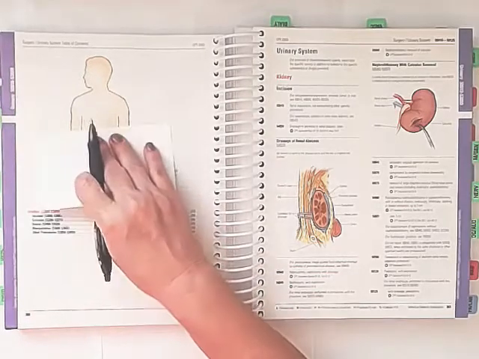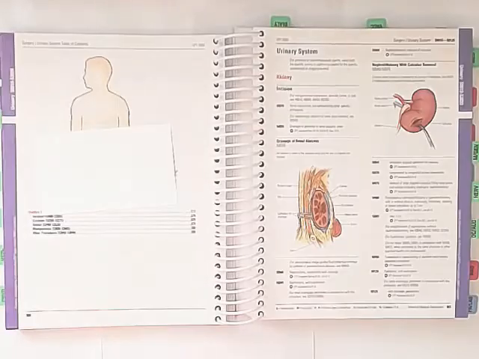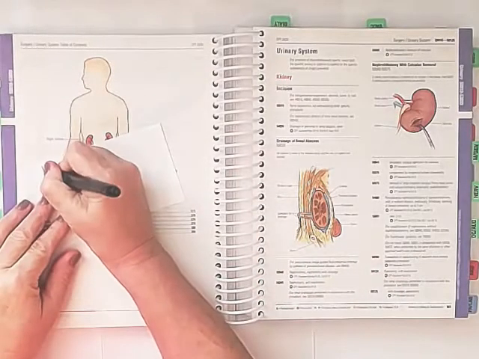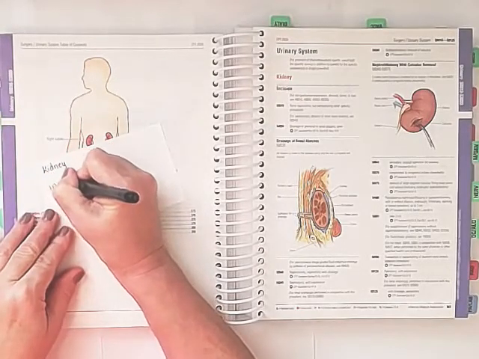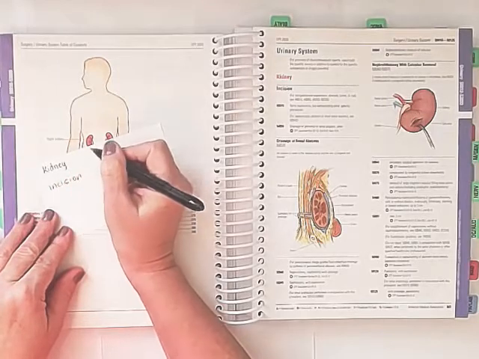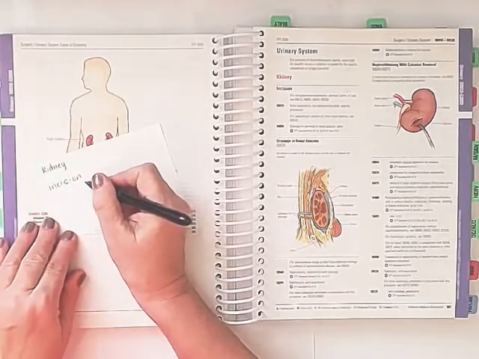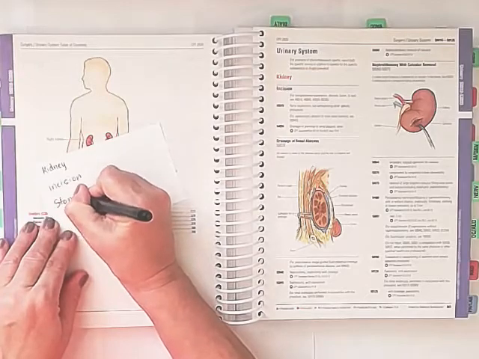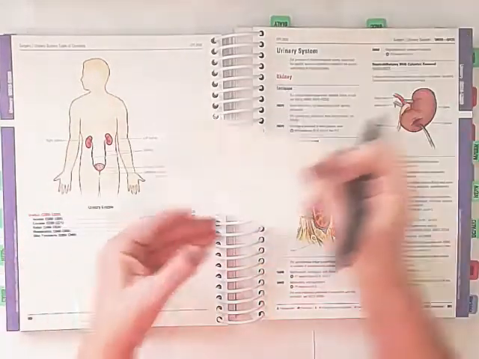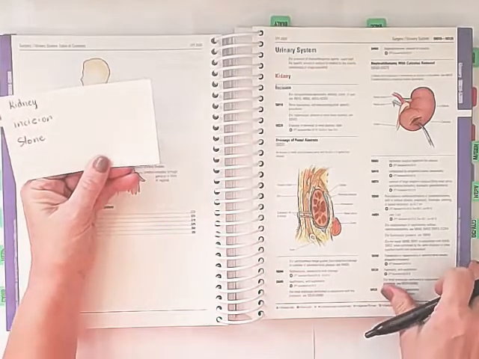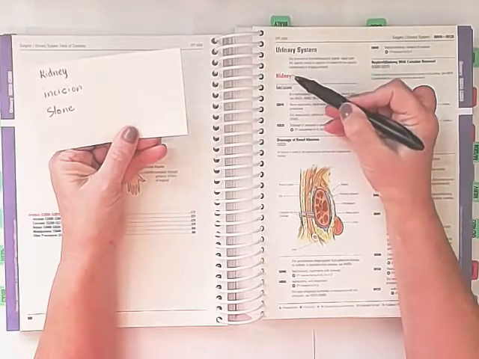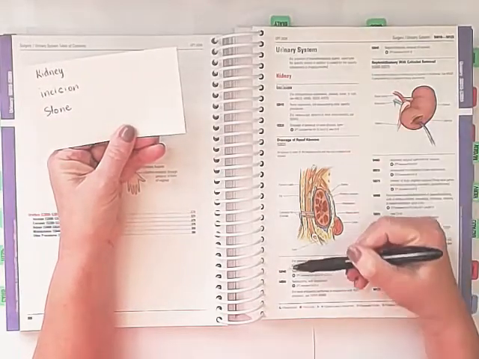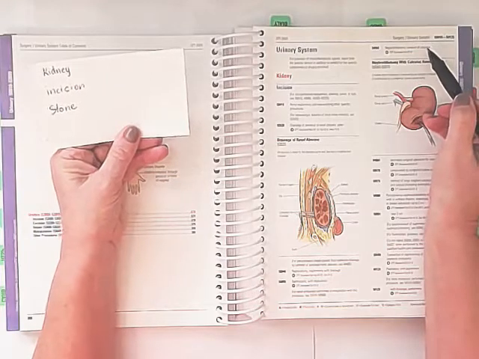Okay, so let's try another one. Physician removed a kidney stone by making an incision in the right kidney. So we have a kidney. We have an incision. Did I spell that right? Yep. And this is for a stone. Not sure if we need to know that or not. So let's see where we're at with this. He made an incision into the kidney. So kidney incision. Let's see if we can find it under here.